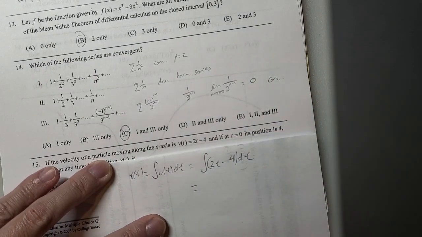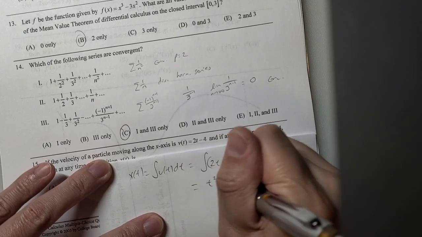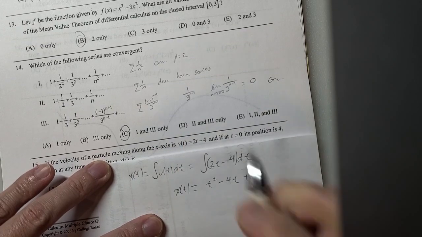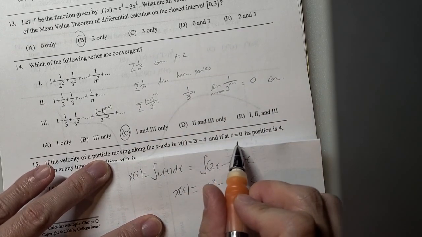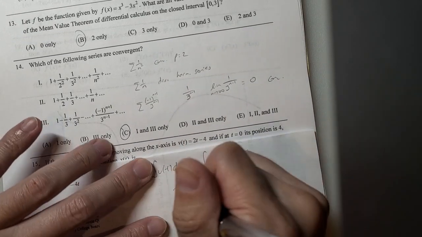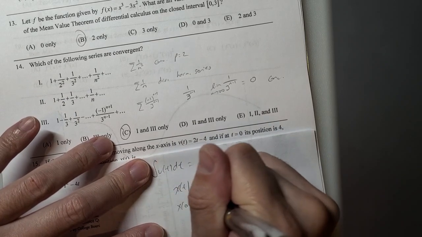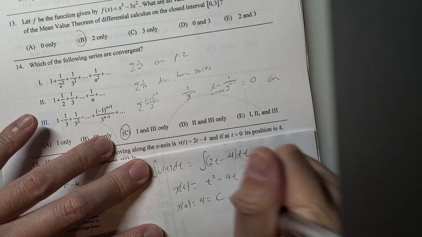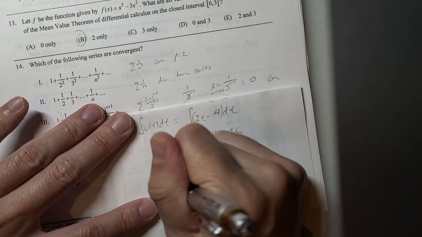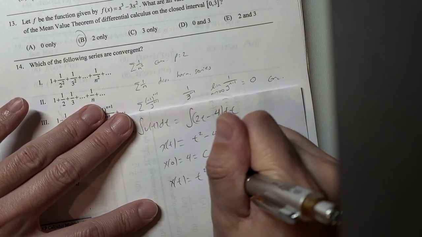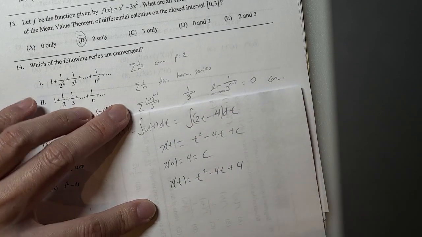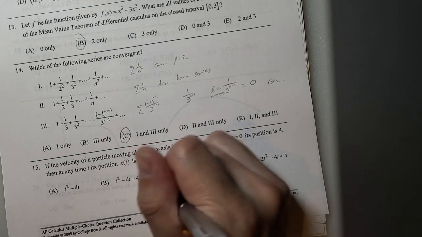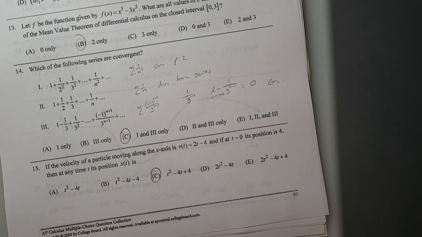This is just the simple power rule. It'll be t² − 4t + c. This is x(t). Okay? They give us x(0) is 4. So x(0) is 4, which is equal to, we plug in 0 wherever there's a t. So c is equal to 4. So x(t) is t² − 4t + 4. 15 is c. Okay, I'll stop here for this part.